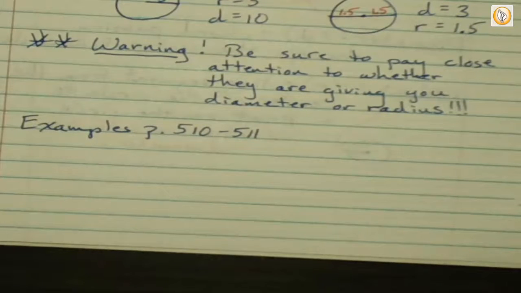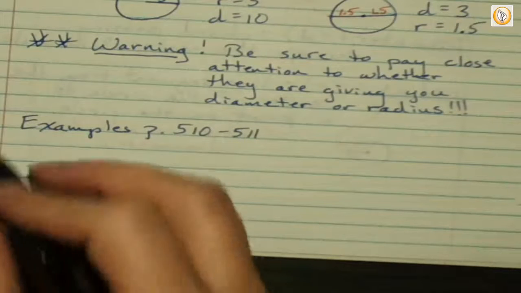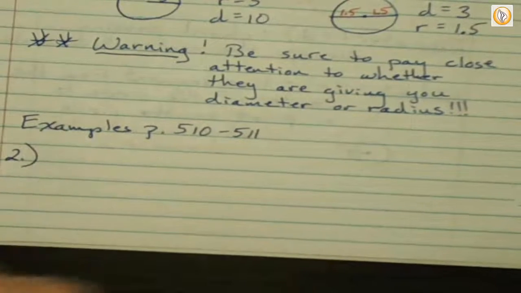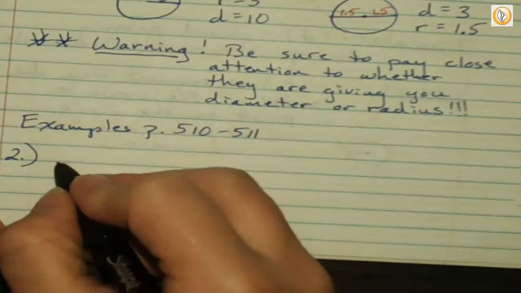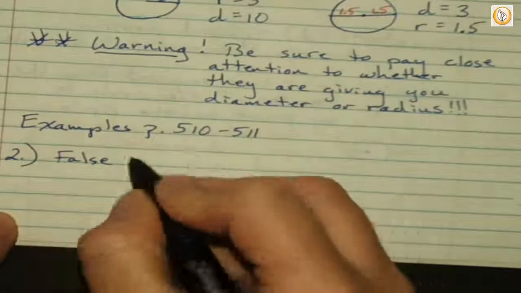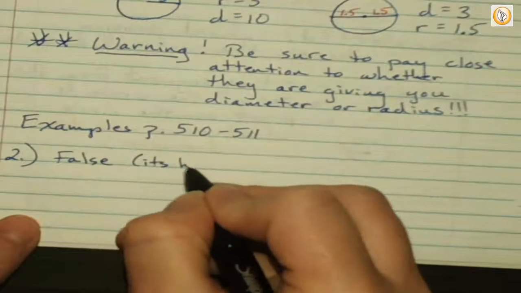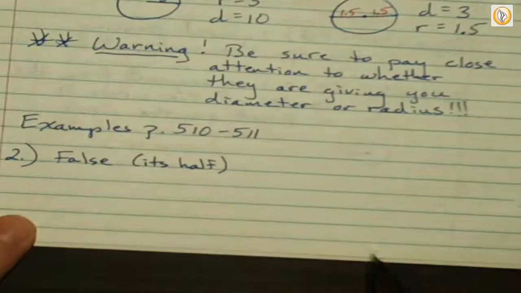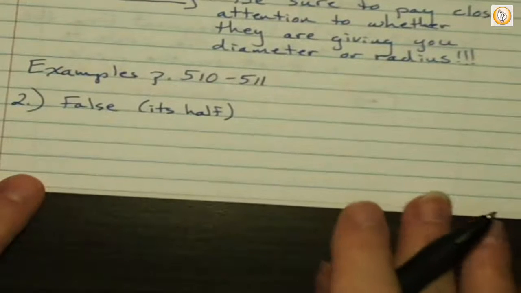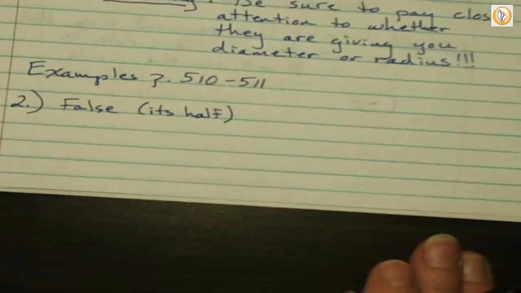Okay, the first section is true or false. So number 2, Aiden. A radius is twice the length of a diameter. False, it's half. That's correct. Very good. So number 2 is false, and Aiden says because it's half.